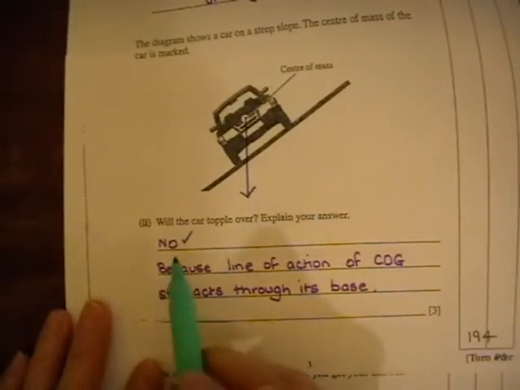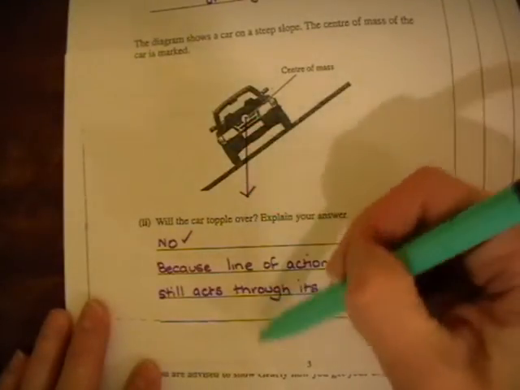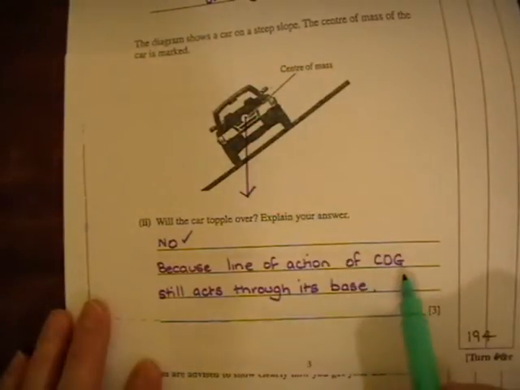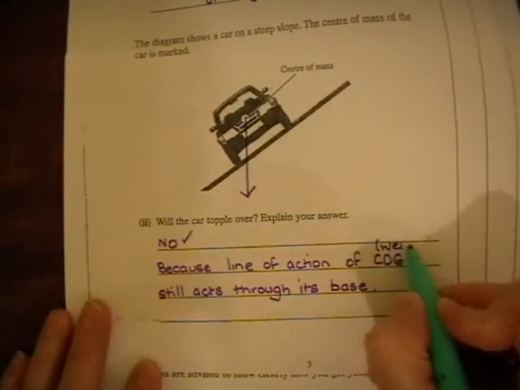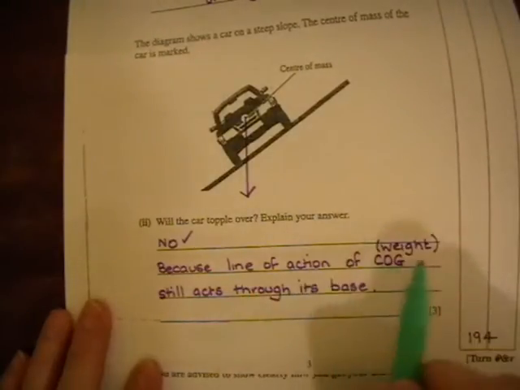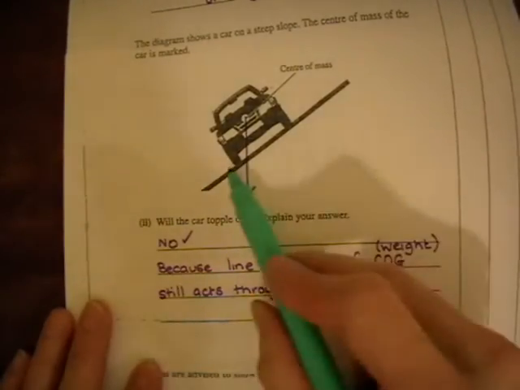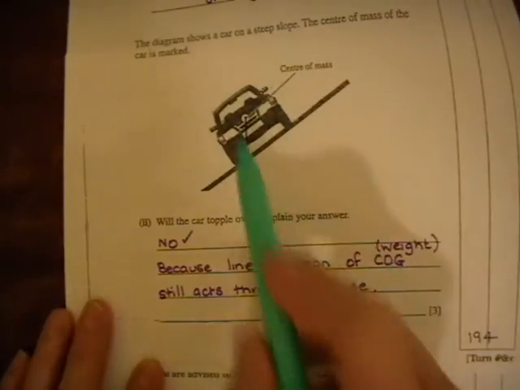The answer is no, because the line of action, which is this line here that we draw down to the bottom of the page, of the centre of gravity, or of the weight, I'll write in weight here, or you could write a line from the weight, still acts through its base. Now these are the proper terms, line of action of the centre of gravity.